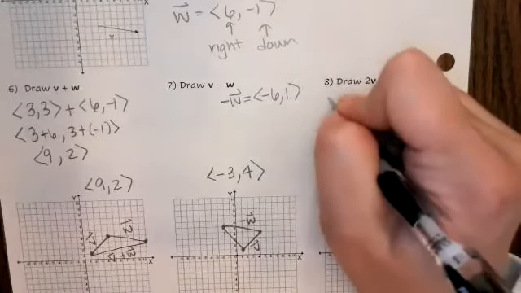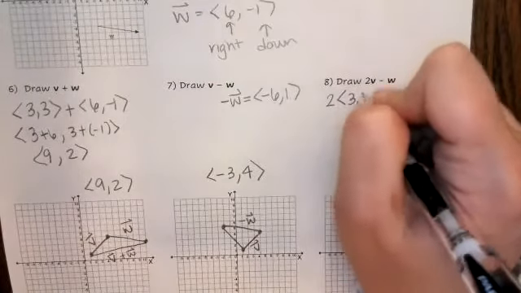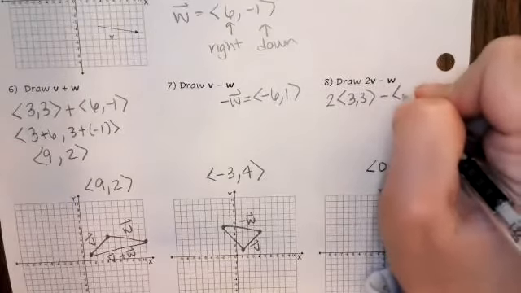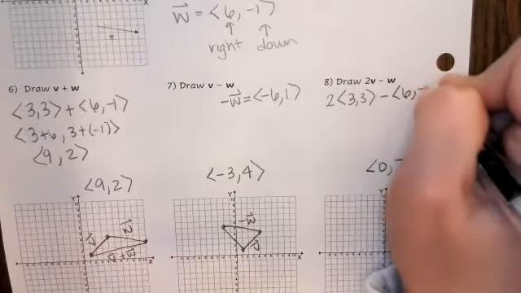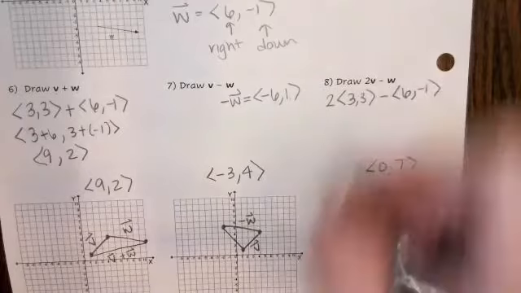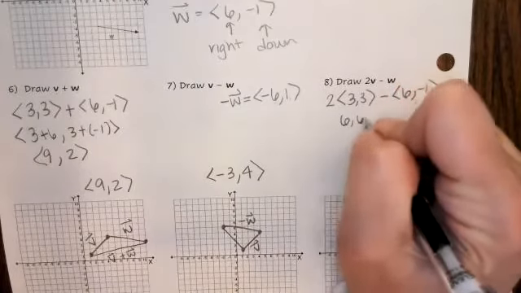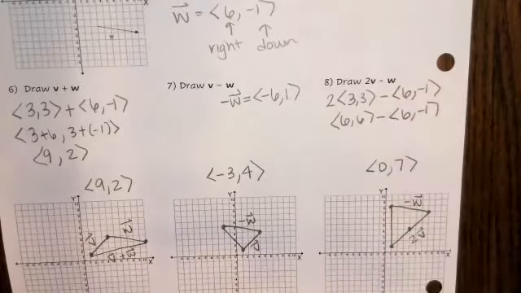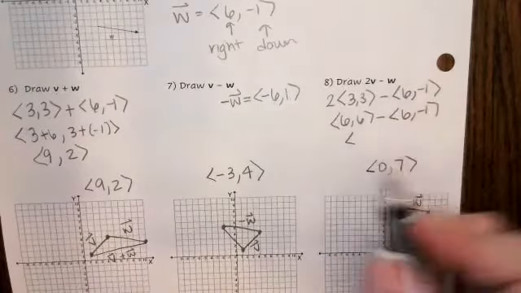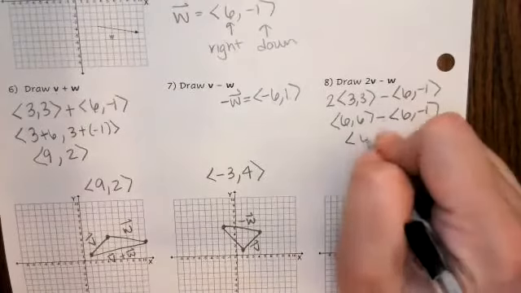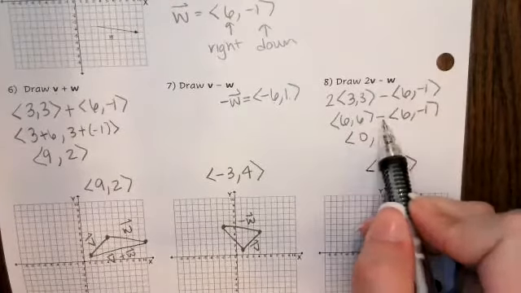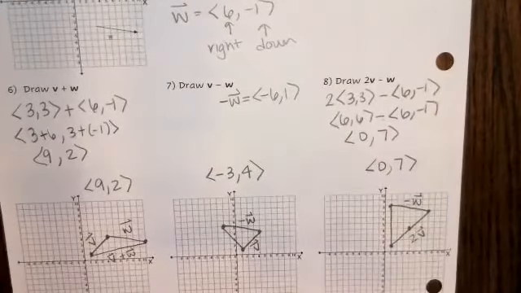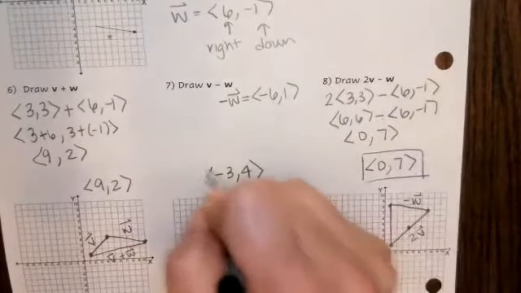Again, if you wanted to do it algebraically, you would do 2 times the 3, 3 minus our w, which is 6, -1. And so we would multiply that and we get 6, 6 minus 6, -1. And then we combine our like terms. So we get 6 minus 6, which is 0. And then 6 minus a -1, which is 7. So you end up getting the same thing, regardless of which form you use.